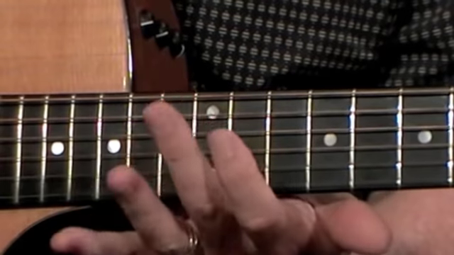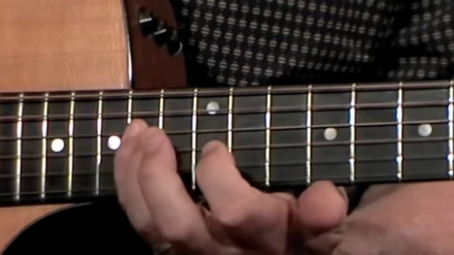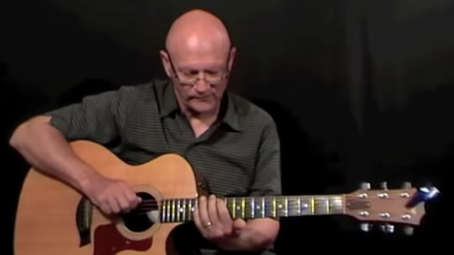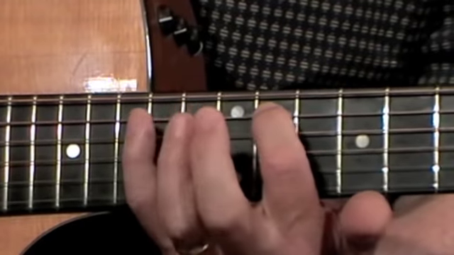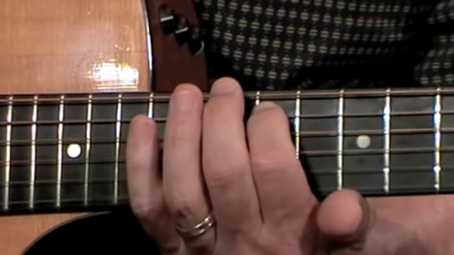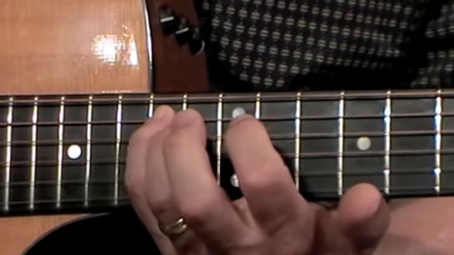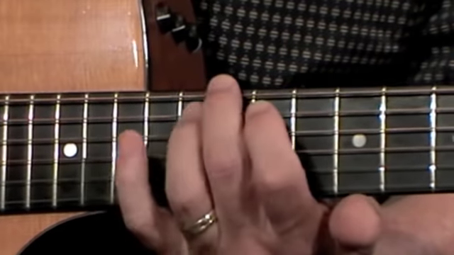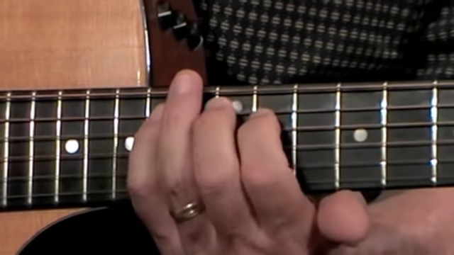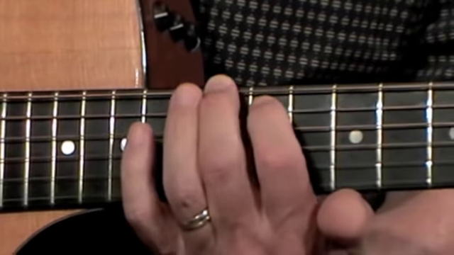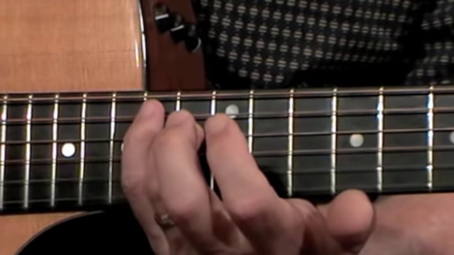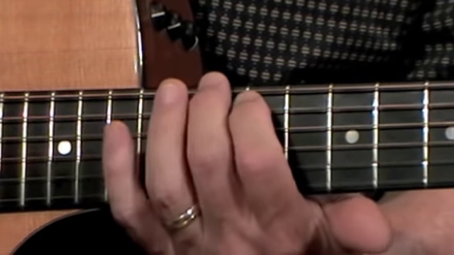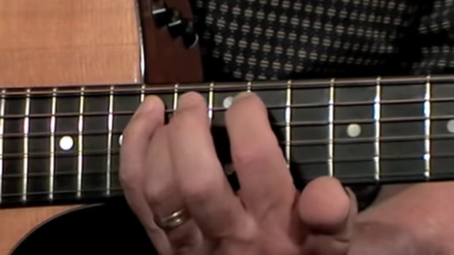So the whole pattern goes like this: 1, 3, 5, 8, 5, 3. We then come back to the E note that we started on, but this time we're going to play an E major 7th arpeggio. So this starts the same, 1, 3, 5, but then instead of adding the octave note, we add the 7th note of the major scale, in this case D sharp. So that's in the scale of E, 1, 2, 3, 4, 5, 6, 7. And then we come back via the 5th and the 3rd as before.